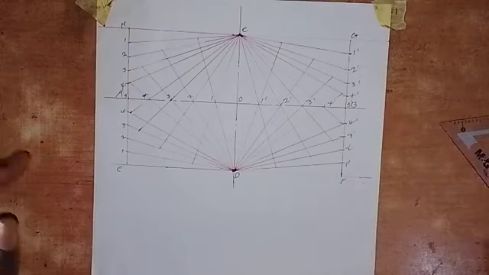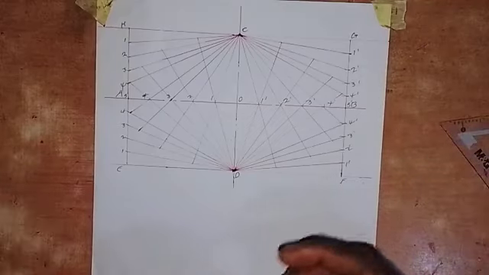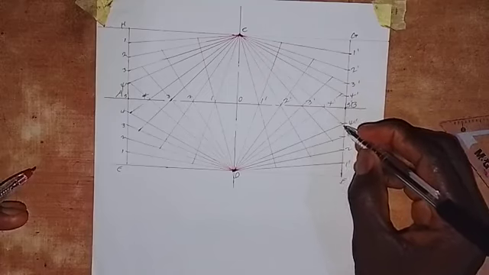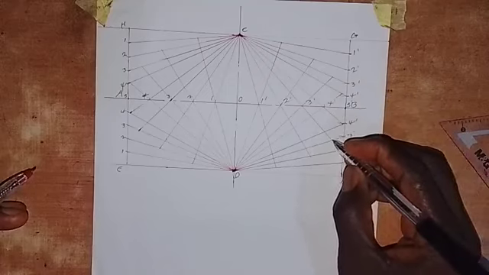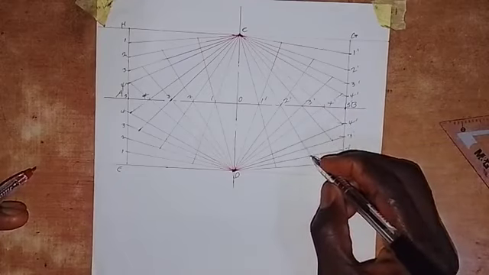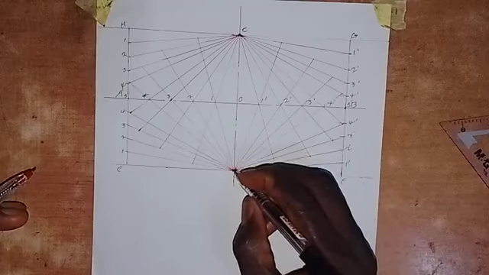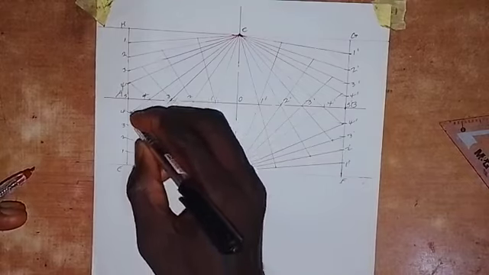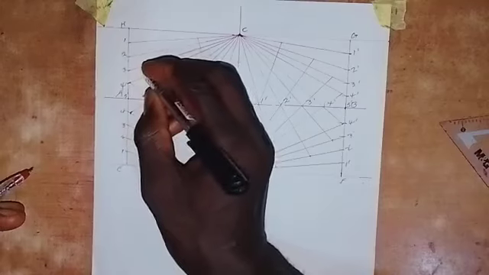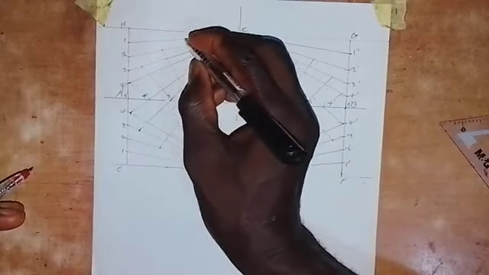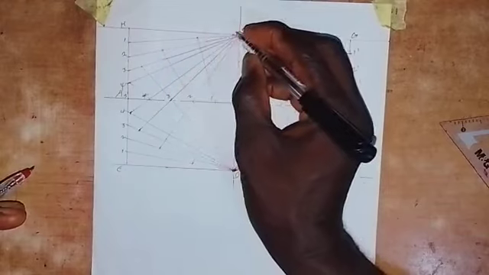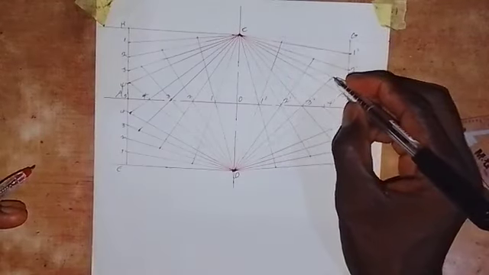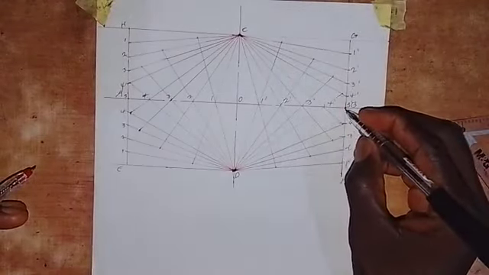So you can see what we have. What we are going to do is connect these points together. Point B is part of the points we are using, and this is point 4. Here we have point 3, here we have point 2, and here we have 1. D is part of the points we are using to bring out the ellipse. So we also have these points, and point C is part of it. So then we are back to B.